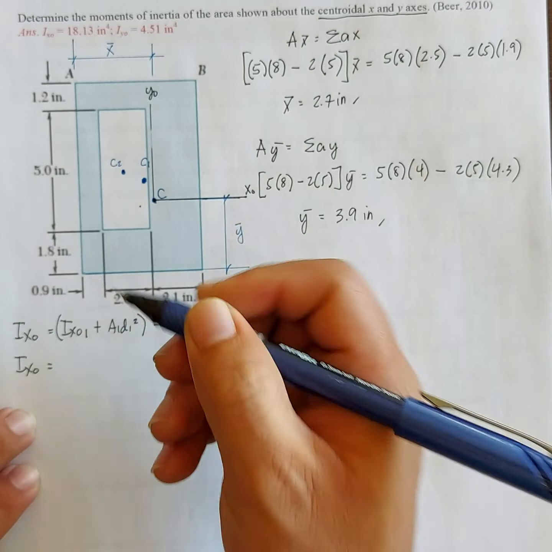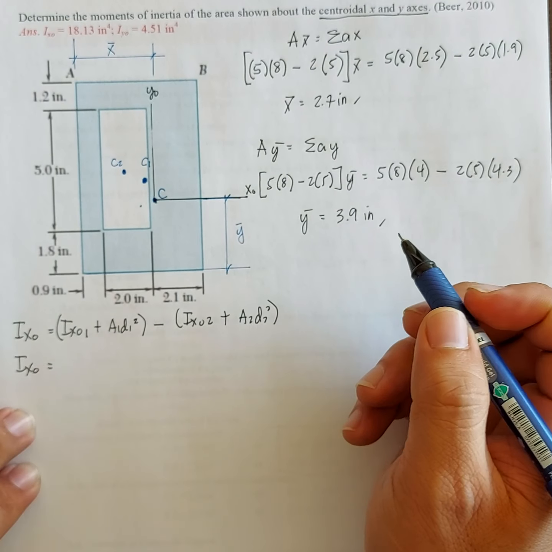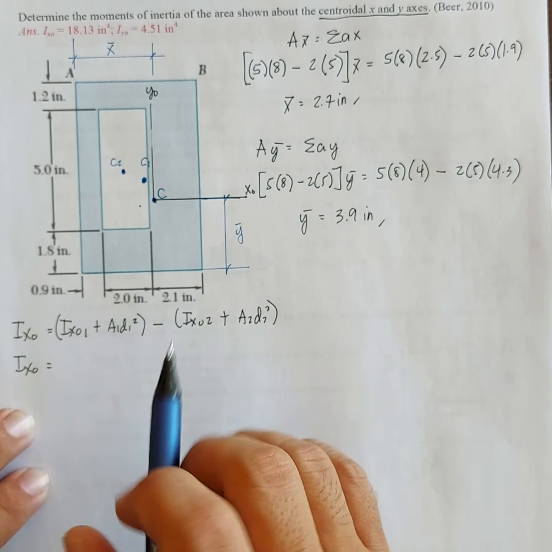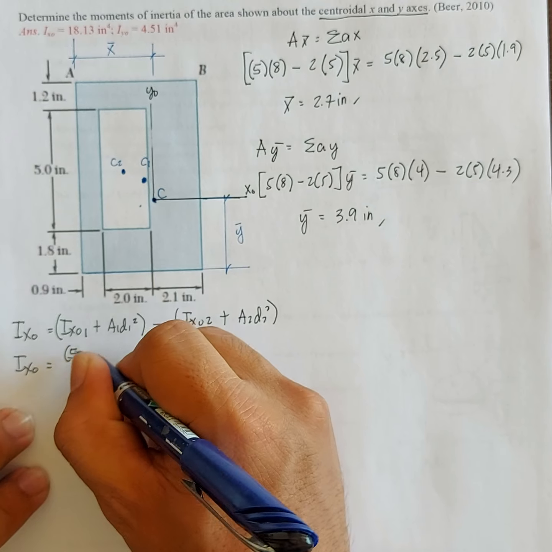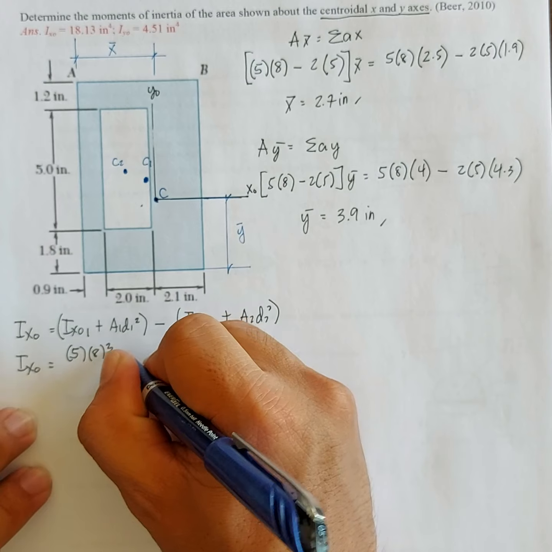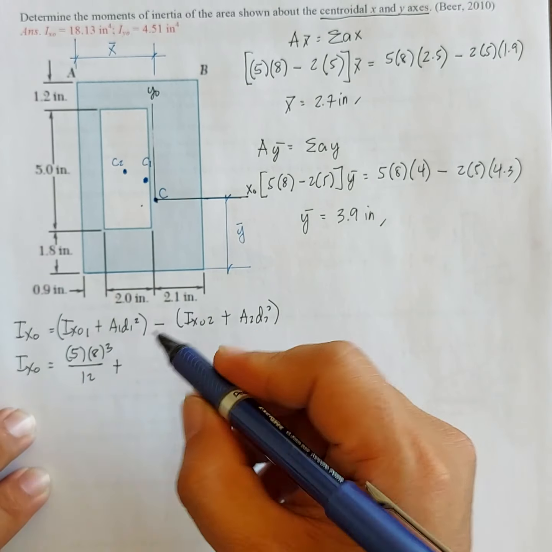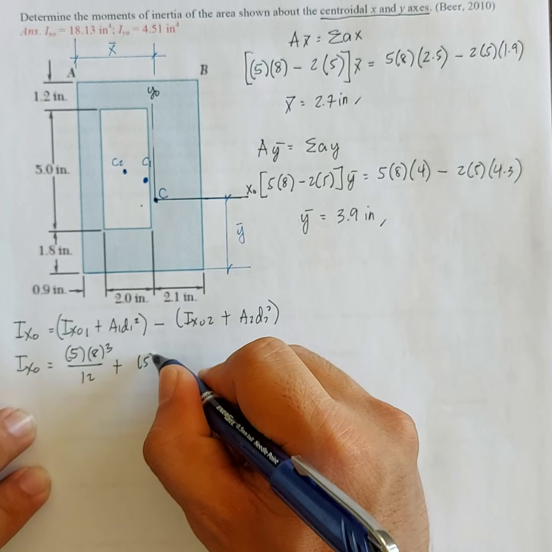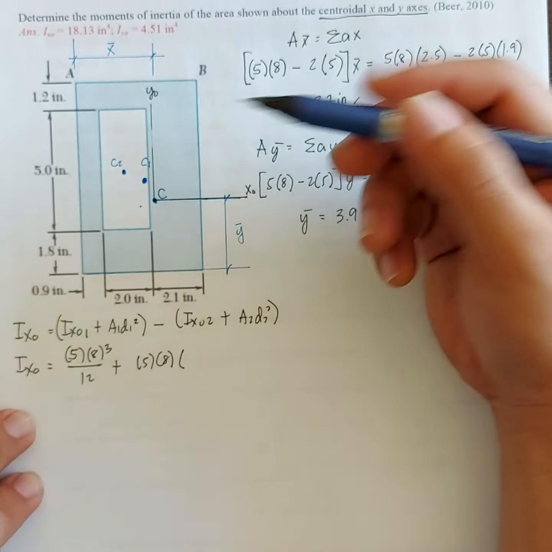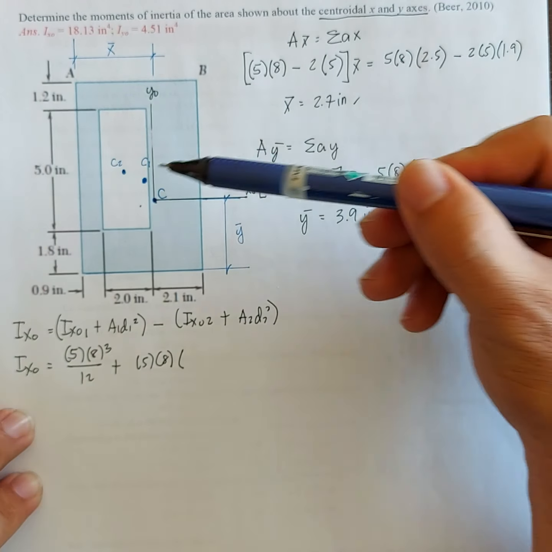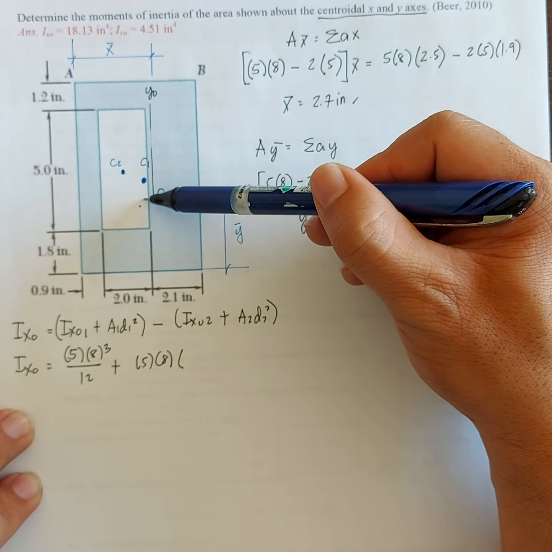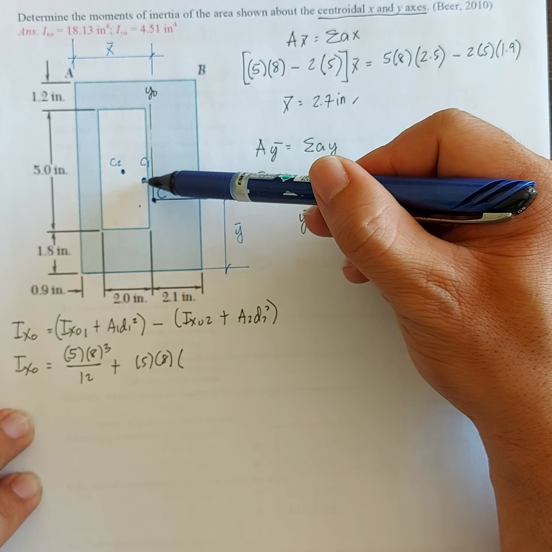So IXO then is equal to, ano yung IXO1 natin ito? So BH cube all over 12. So base natin is ito, that's 5. Height natin ito, which is 8, all over 12. Plus A1, area natin is 5 times 8. D1 squared. Ano ulit yung D1? Distance between C1 and C. Ito ay yung vertical distance natin. Okay. Distance between C1 and C.